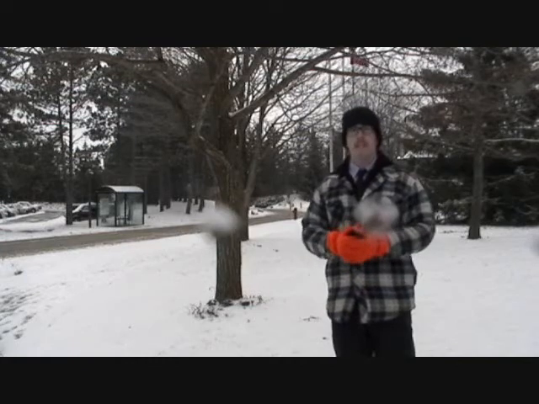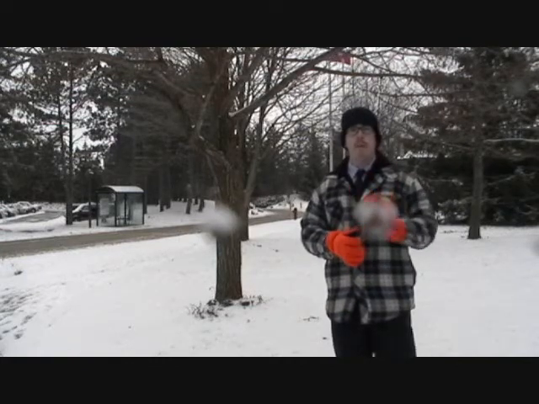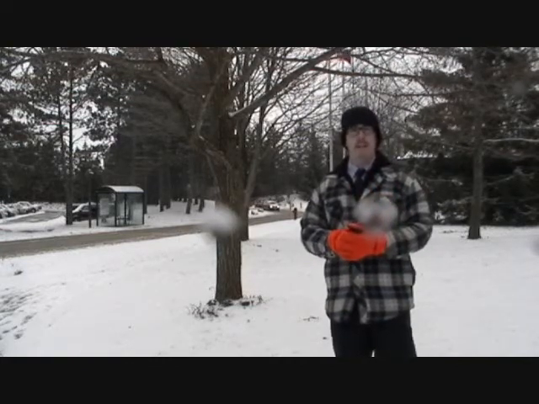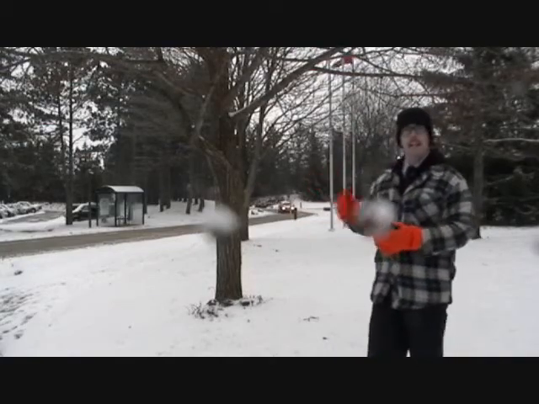Another very nice specimen to see in the spring as it flowers wonderfully. So here we are, our specimen of Tilia cordata.